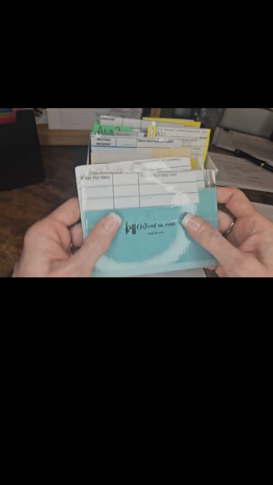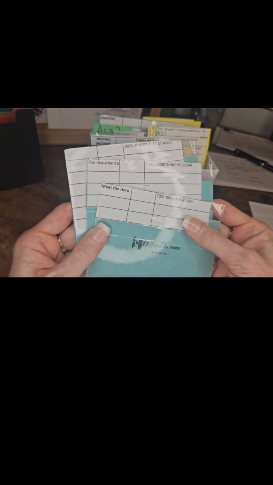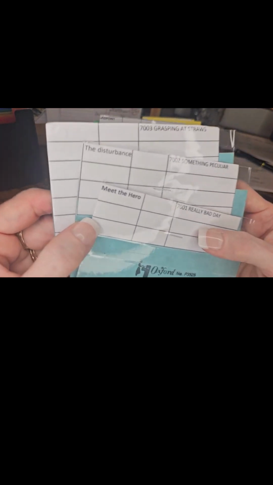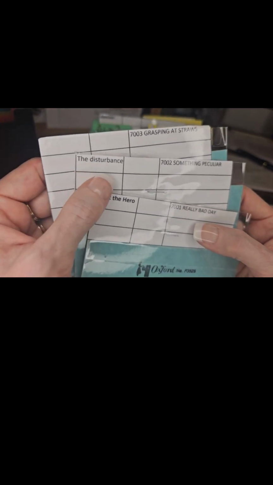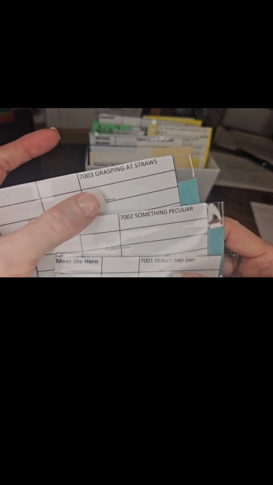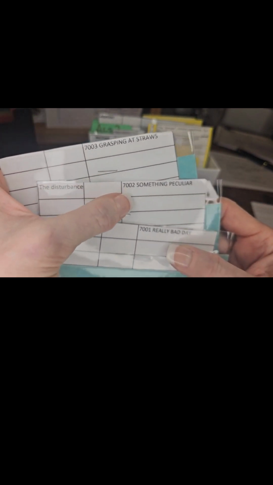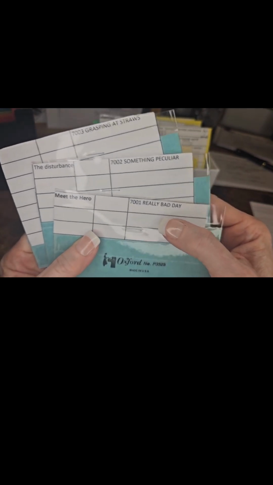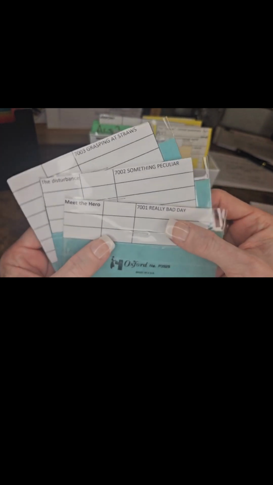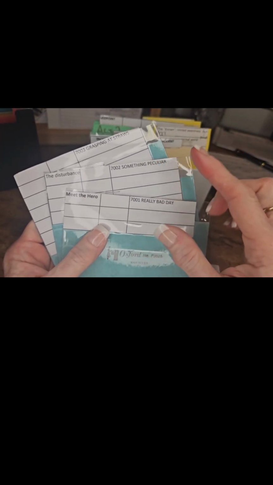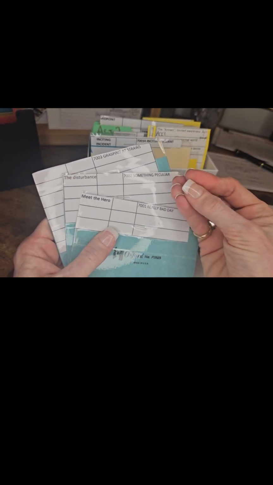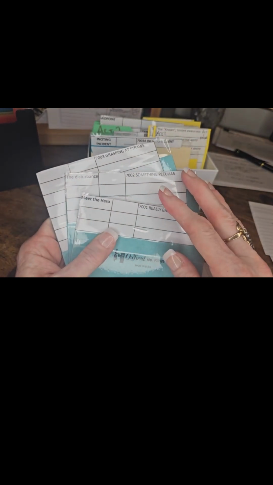In Act 1, the very first things that I have are these, what I call prompt cards. There's 3 of them in each section. So I have Act 1, and then I have these 3 things. We meet the hero. There is some kind of disturbance, and perhaps they begin grasping at straws, or something peculiar happens. Or maybe they have a really bad day. Something sets them off kilter or turns their world topsy-turvy in the beginning of that story. Number 1, those things are bringing your reader in. It's what I call the offering. You're offering your reader a story that's inclusive of these items.